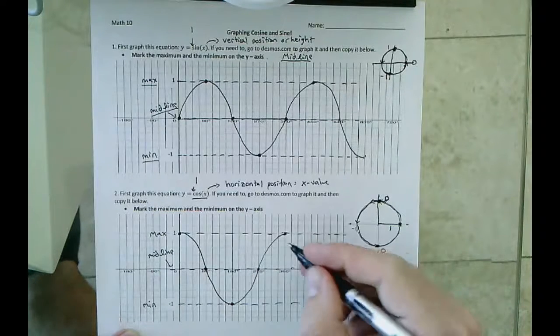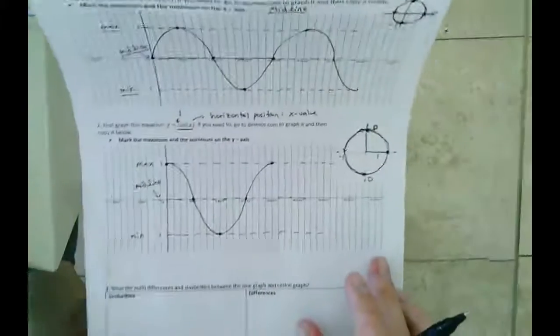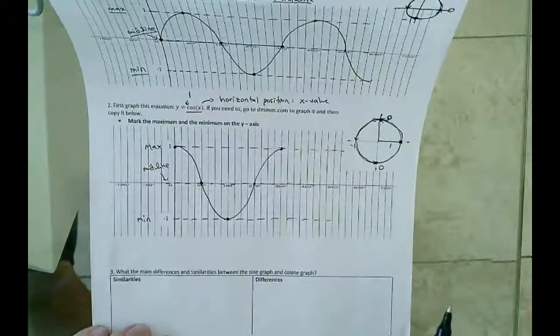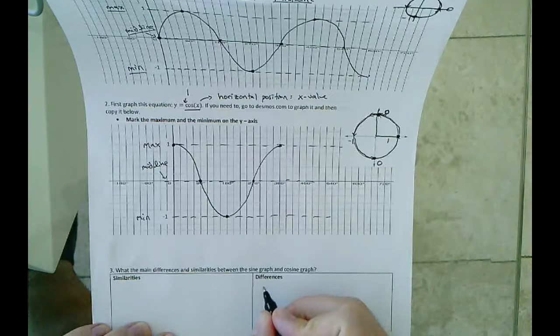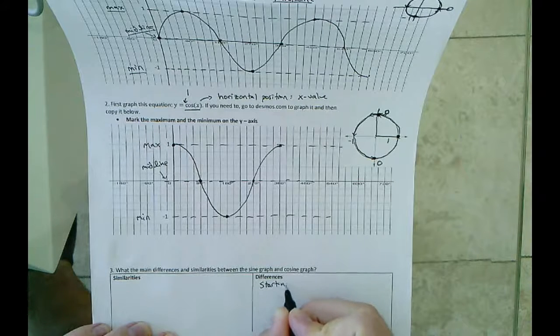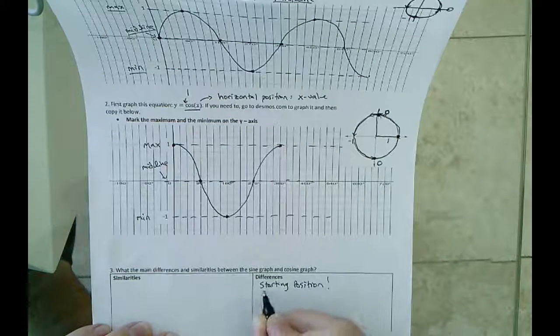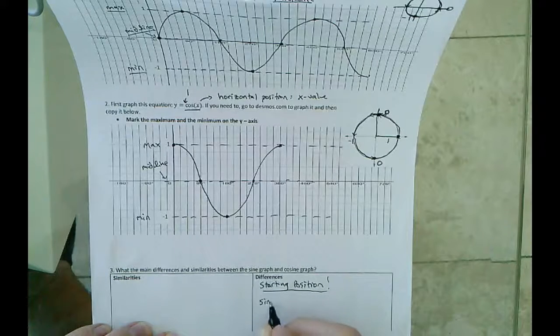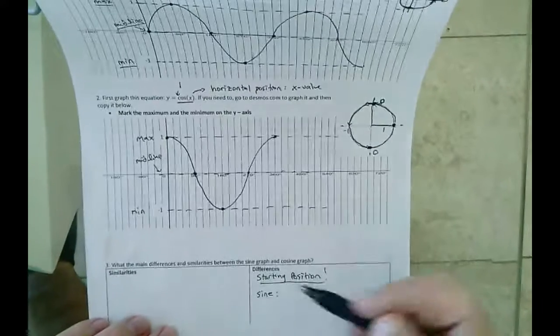So the last question here that I want to talk about are the main similarities and the main differences of sine and cosine. I think the big difference I want you guys to see is the starting position. The starting position. I want you to pause the video right now. Where does the sine start? So at 0 degrees, where is the sine, the vertical position of the rider? Pause, think about it.